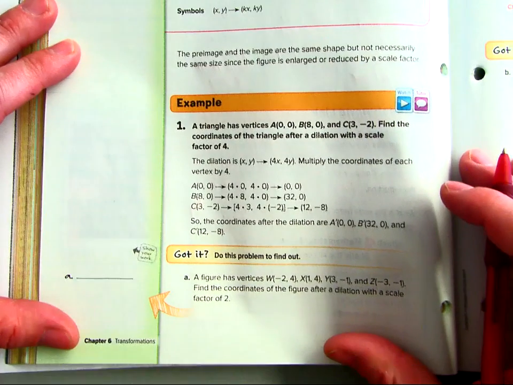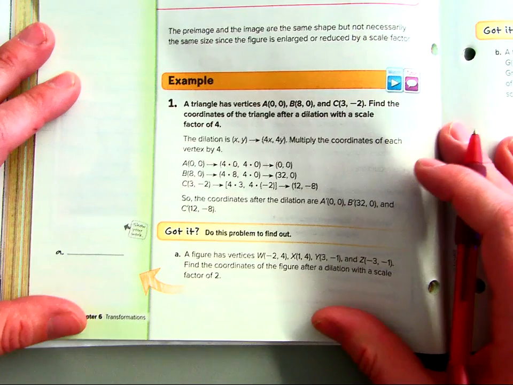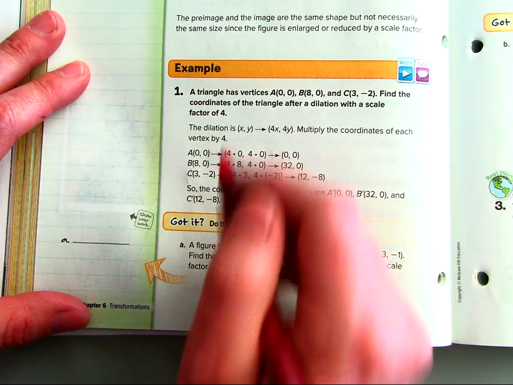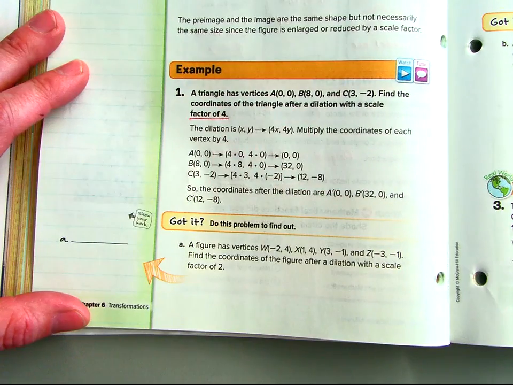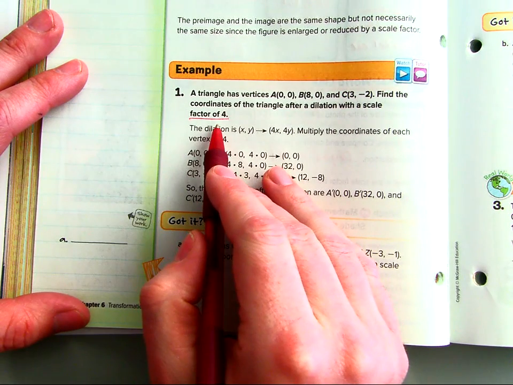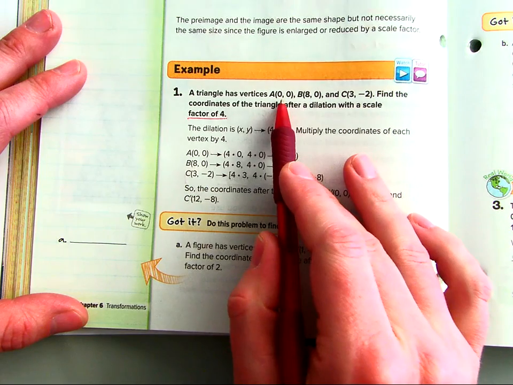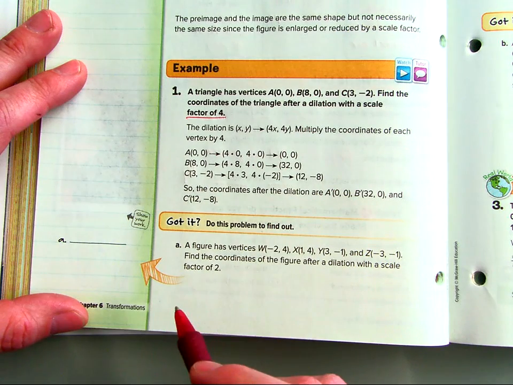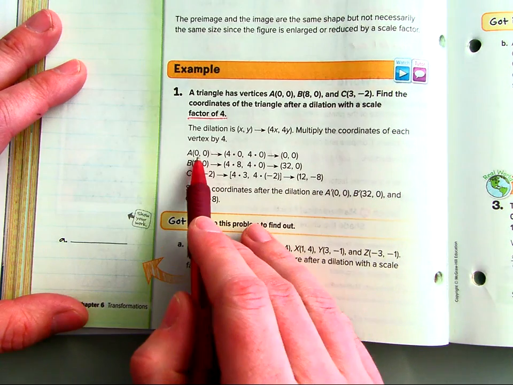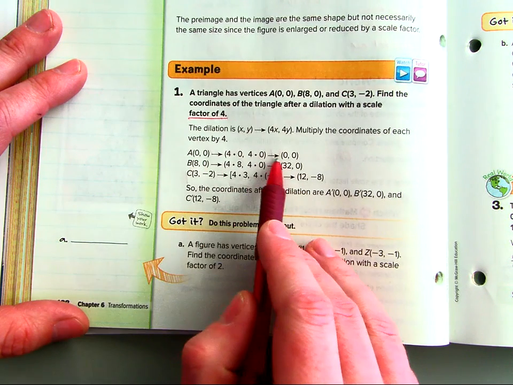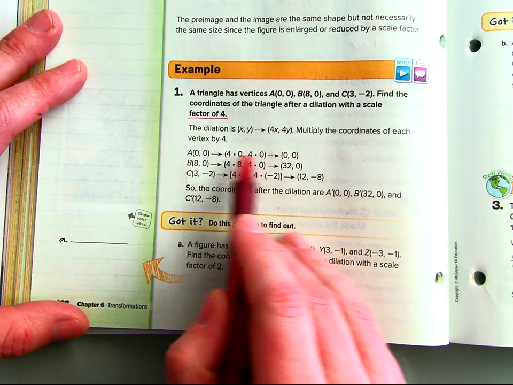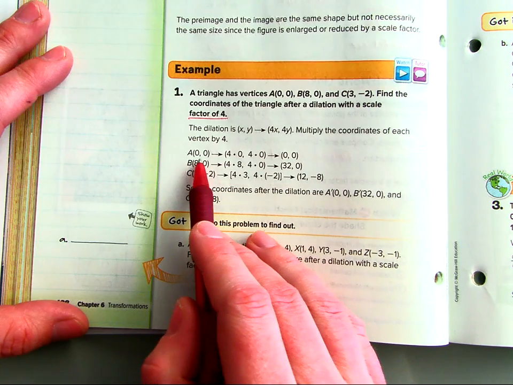All right, let's take a look at an example here. So here, basically, it kind of outlines what to do. We first look for the scale factor. It's 4, all right? So scale factor of 4, that tells me I'm going to take all of my points here, and I'm going to multiply each number by 4. And this is basically how you show your work, okay? It's just like it did here, and I'll outline more of it over here.